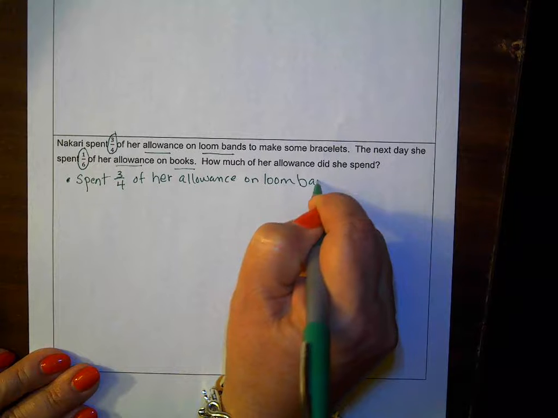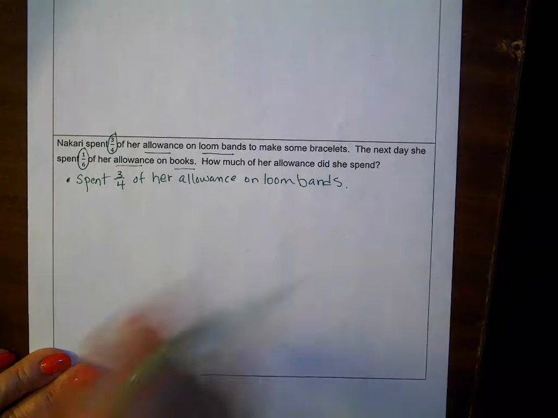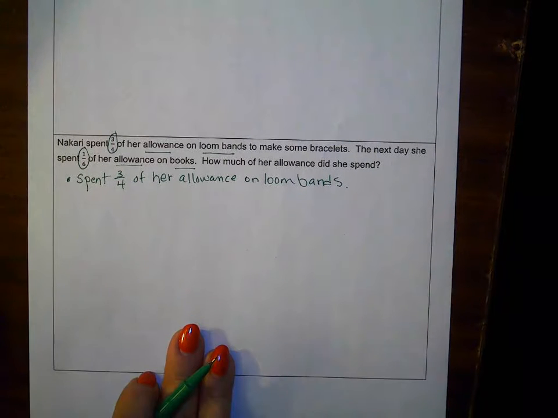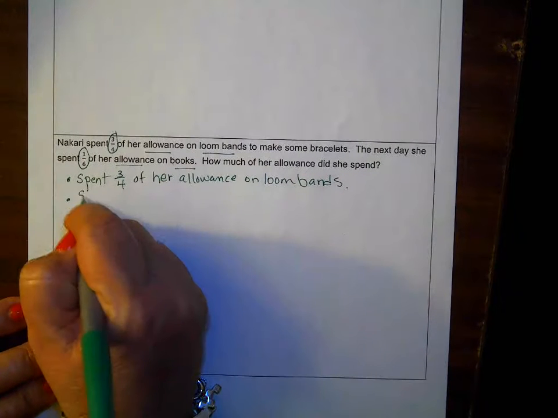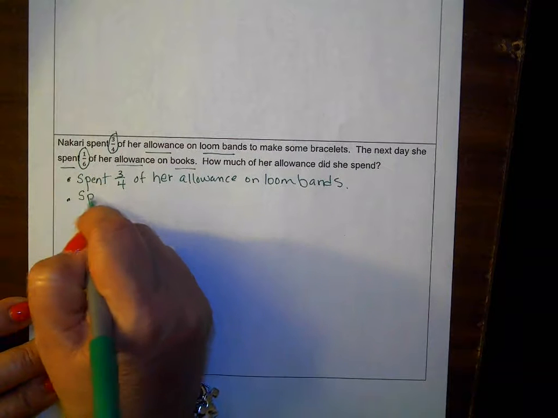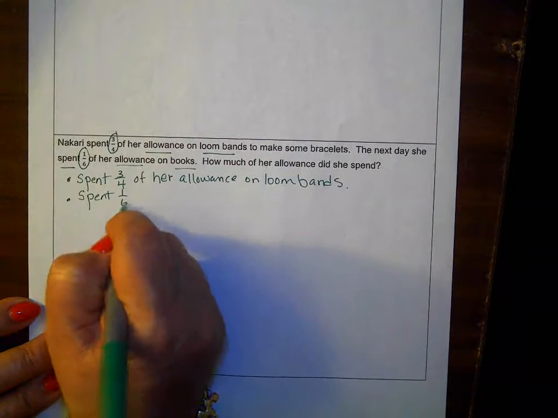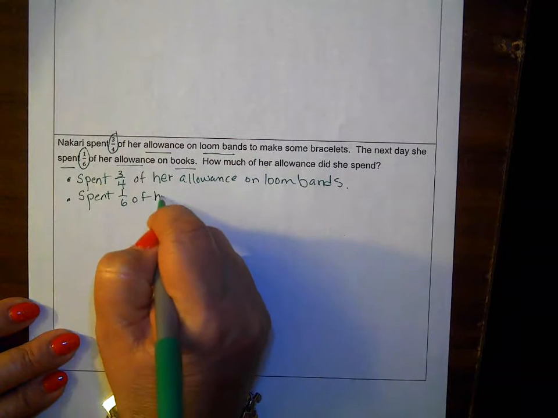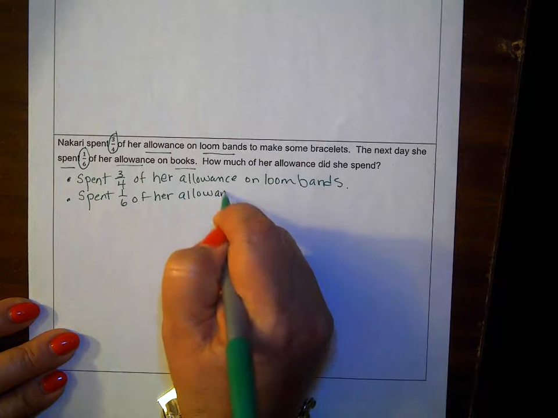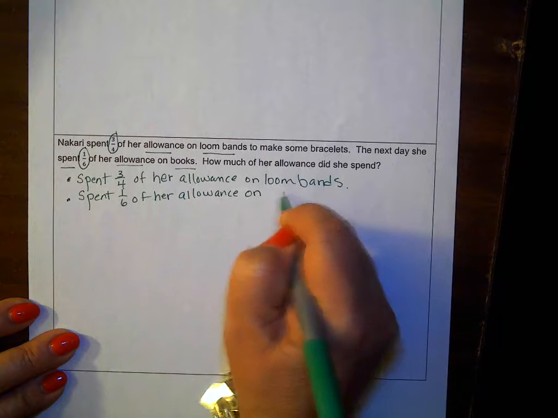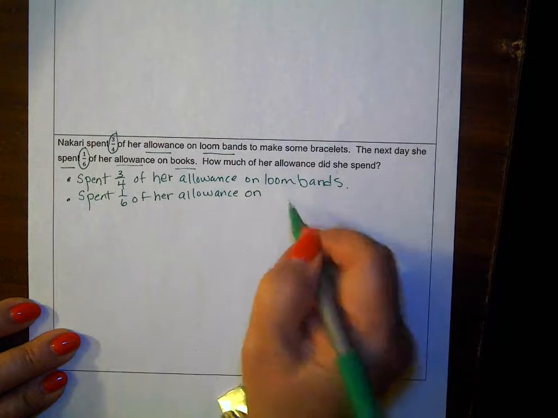Remember, at this point, we're going to start to identify what these numbers mean, what the fractions mean, and what the relationship is, because it's about getting to know our story problems. Now I'm going to have 1/6, so she spent 1/6 of her allowance. She spent it on books.